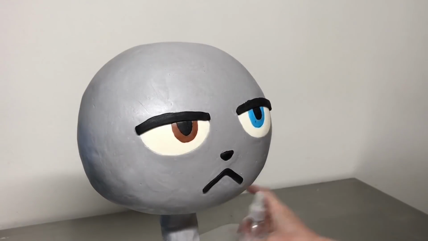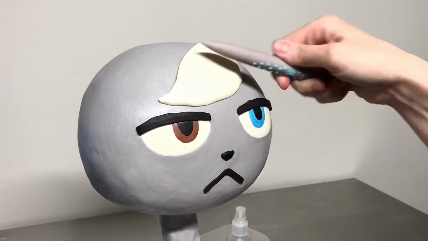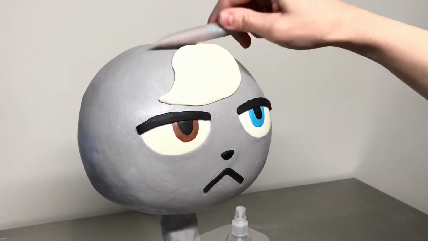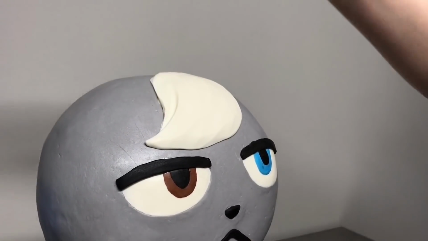Now that I've got his eyes, nose, and mouth on, I'm going to add his little bit of hair. So he's got a bit of blonde hair right on his forehead. And this is with modeling chocolate.